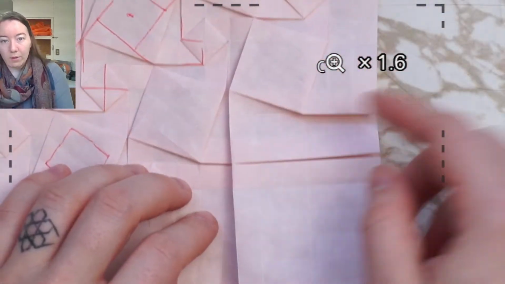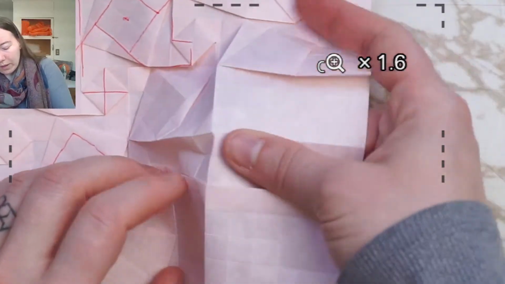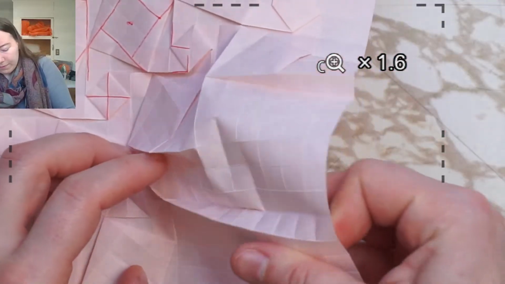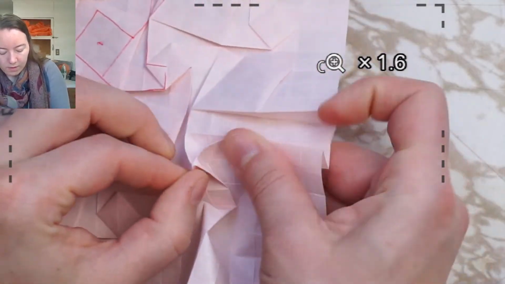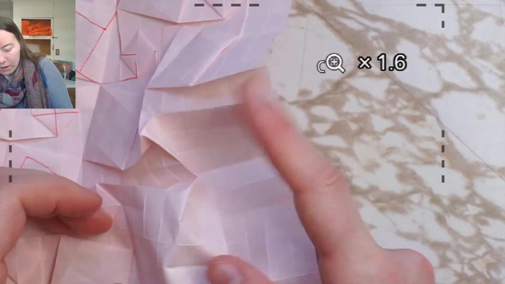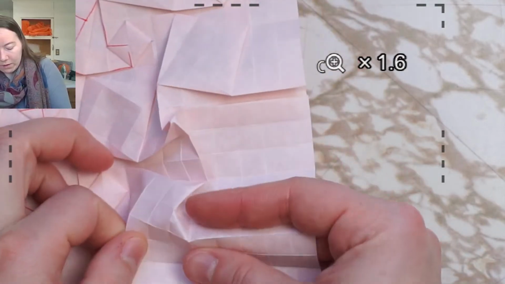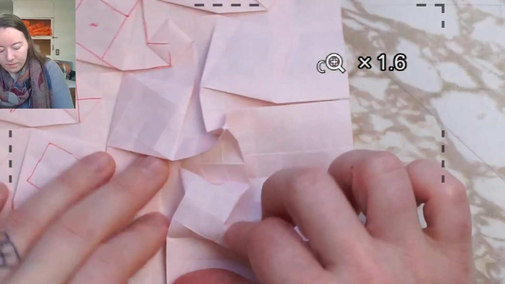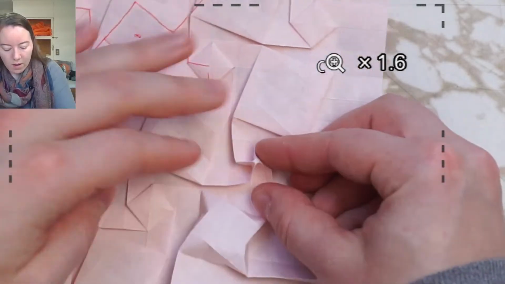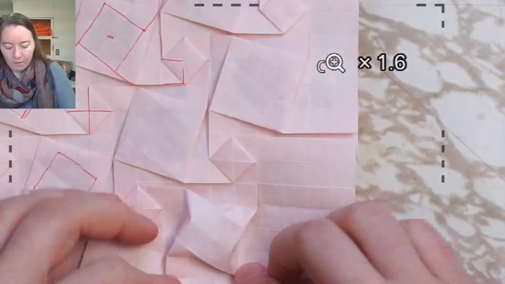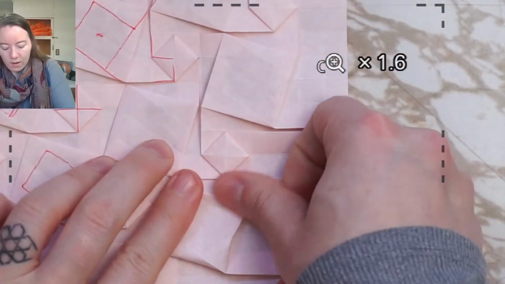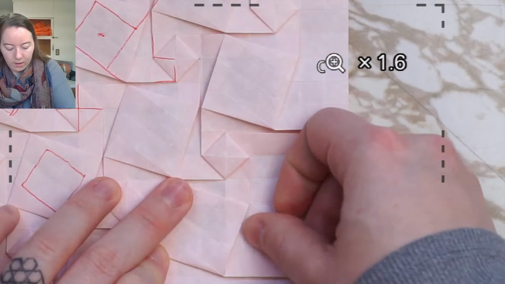And we come down to our next tube pleat. Setting up our closed and our double open square. We get first one and then the other.